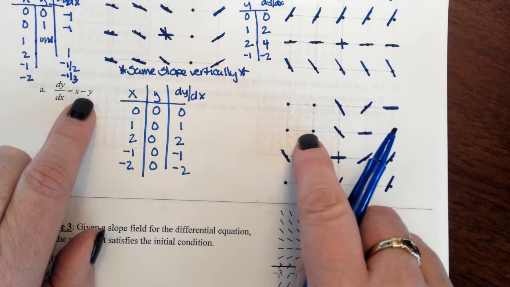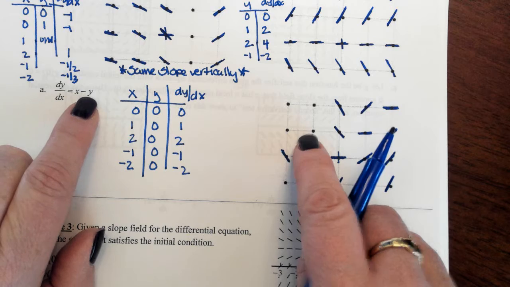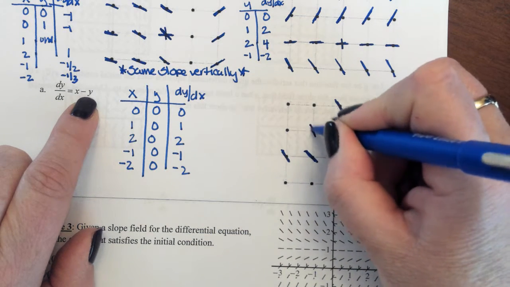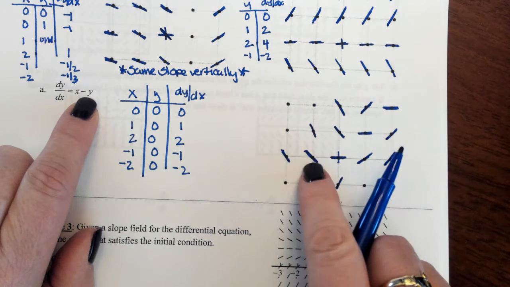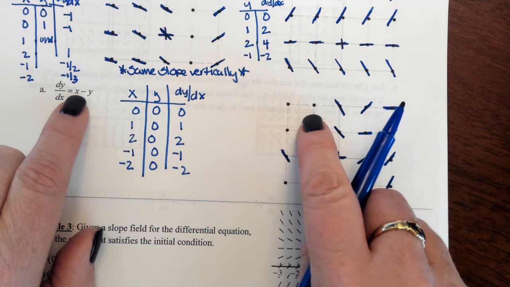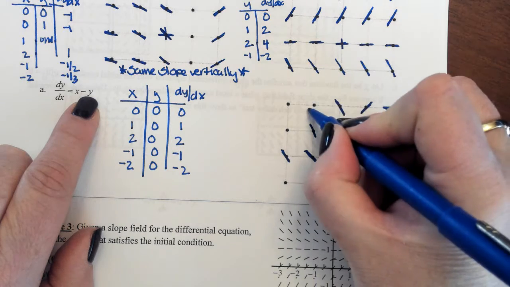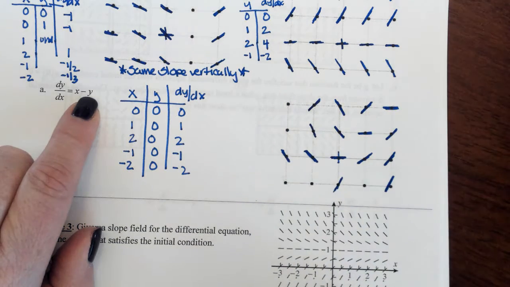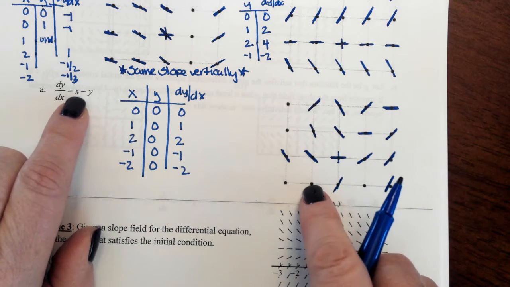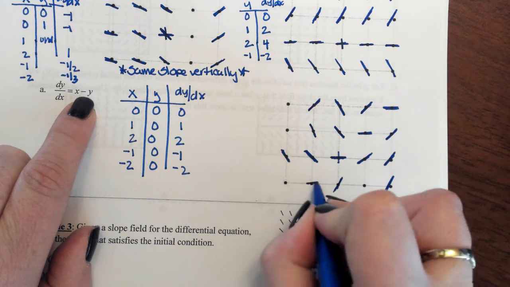Then we have -1, 1. So -1 minus 1 is -2. -1, 2. -1 minus 2 is going to give me -3. -1, -1, -1 minus -1 will give me another slope of 0.